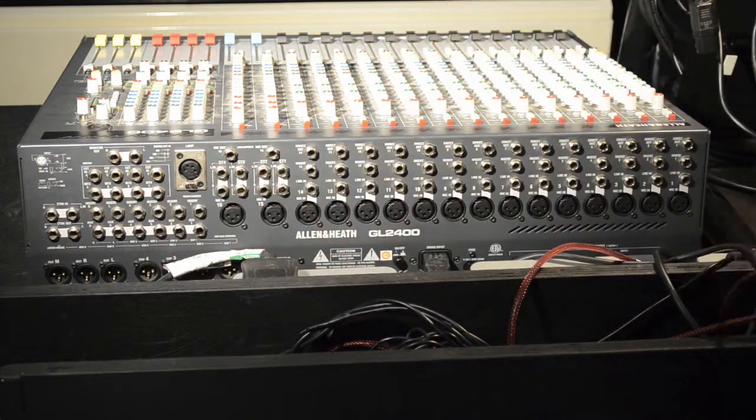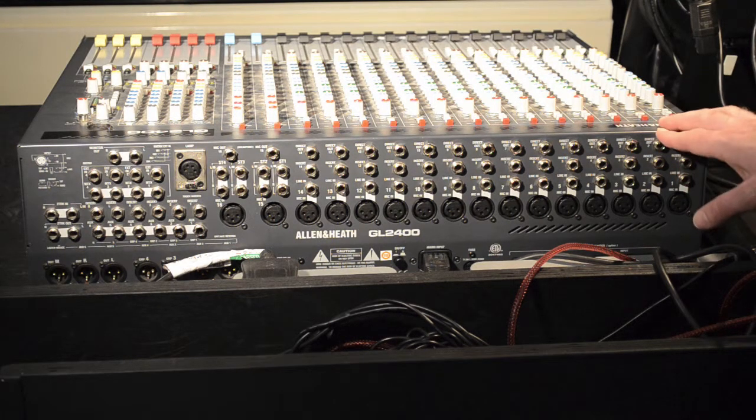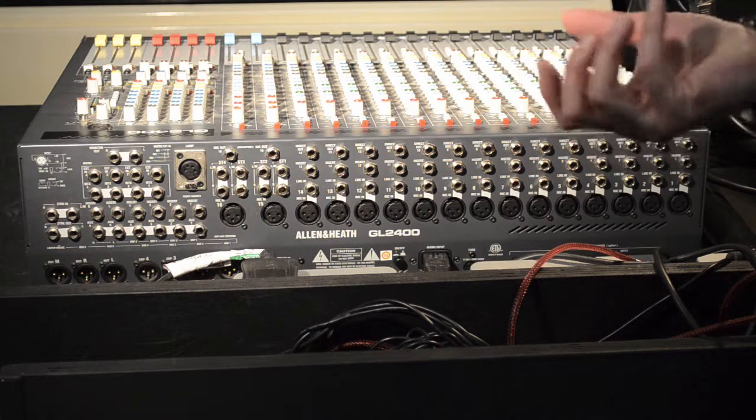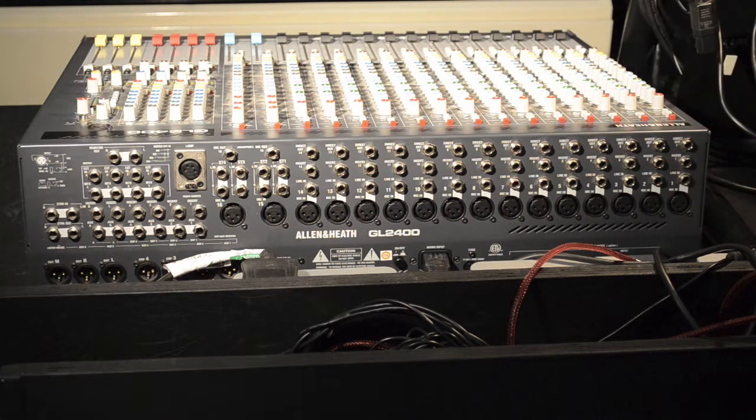Okay. Now, remember, you've got to make sure your equipment facilitates the setup of the band. So has this console got enough channels? Has it got enough auxiliaries? Is the EQ flexible enough for you?